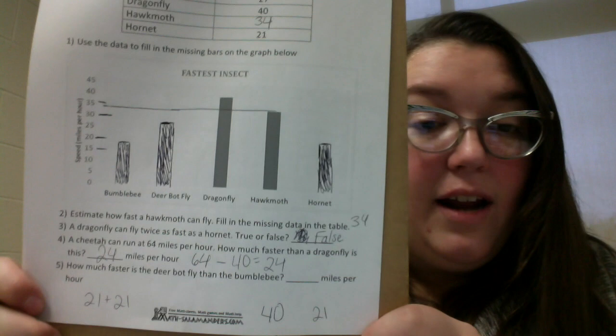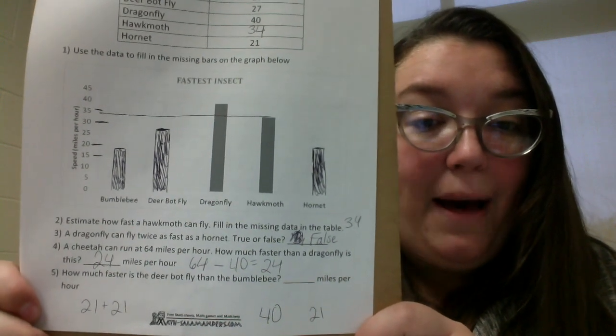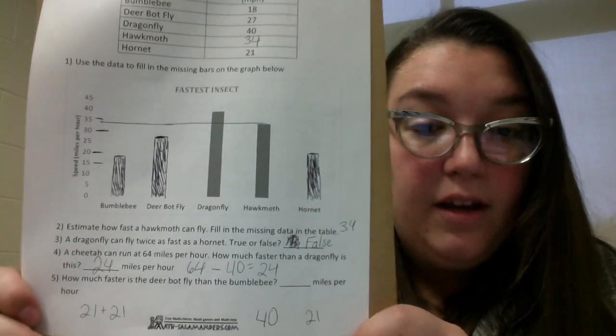The last one today is how much faster is the deer botfly than the bumblebee? So I'm going to cross off some of my other information right here at the bottom of my page because I'm going to use the bottom. How much faster is the deer botfly? Bumblebee was 18.